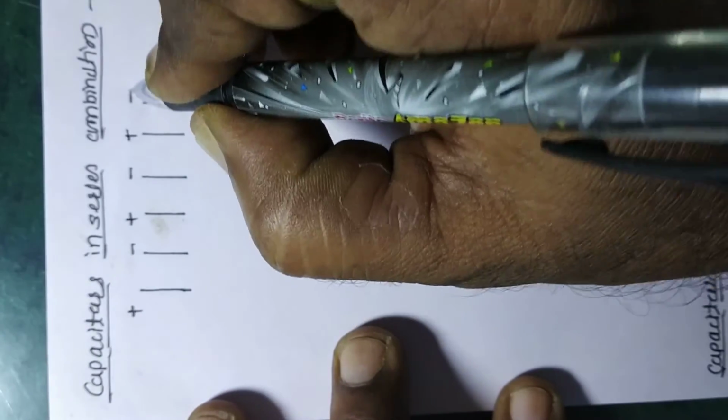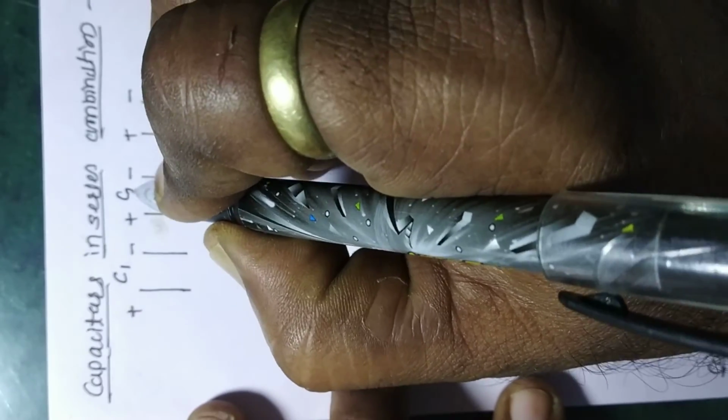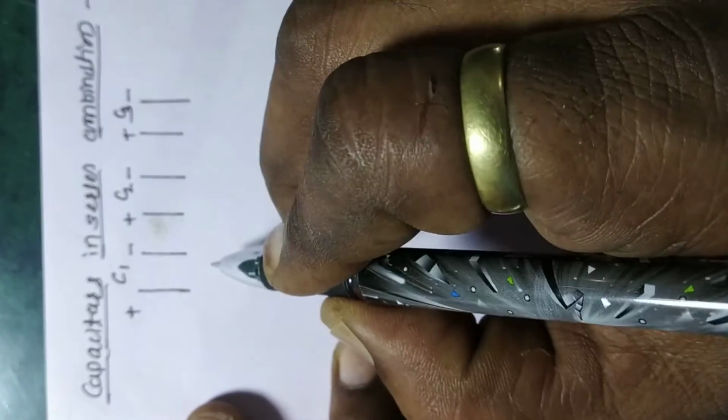Plus minus plus minus plus minus. Suppose this is one capacitor of capacity C1, C2, C3.